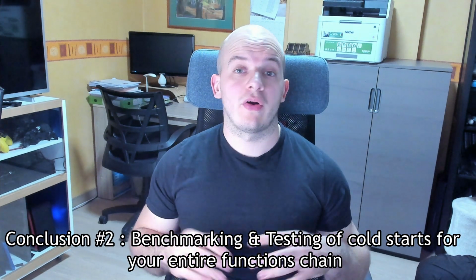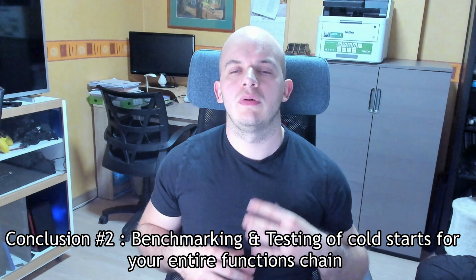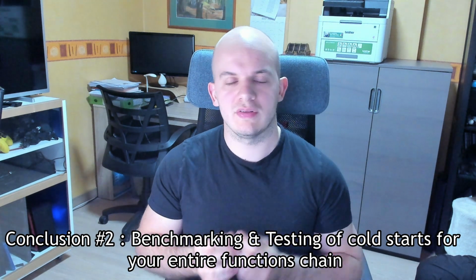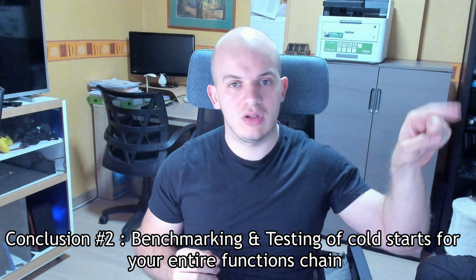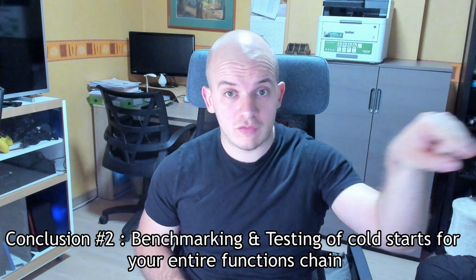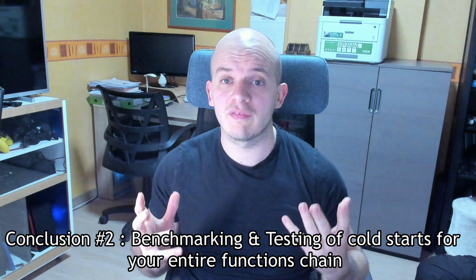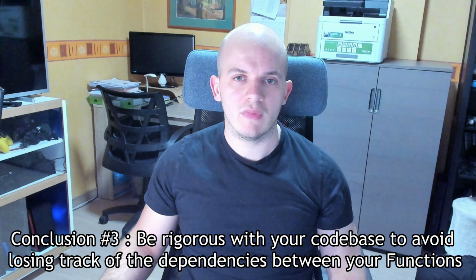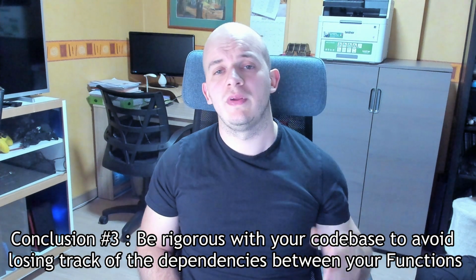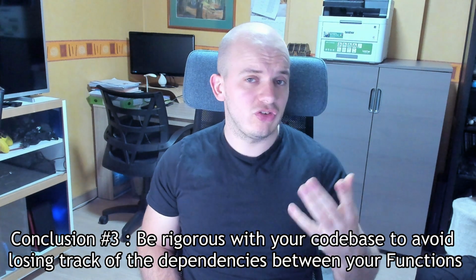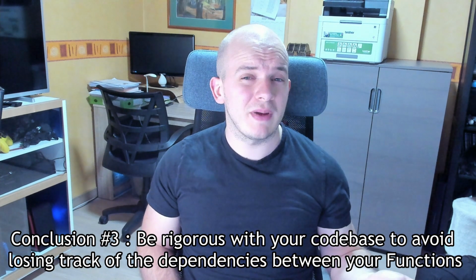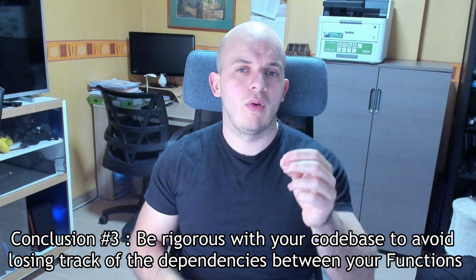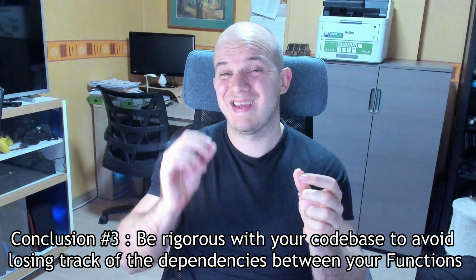Secondly, benchmarking is king because you have SLAs, but it's always good to see if the cold start is okay for your application. If you change a lot of functions and you have a lot of cold starts, it can be impactful. So make sure to really test your application. And my last recommendation would be to be very disciplined on how you manage your code base, your distributed code base, because you want to be able to see quickly which function modification can impact another.